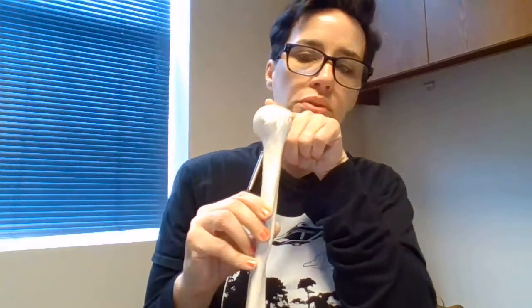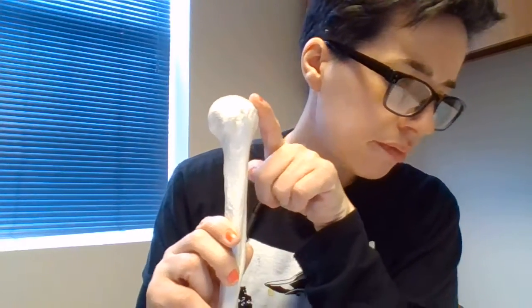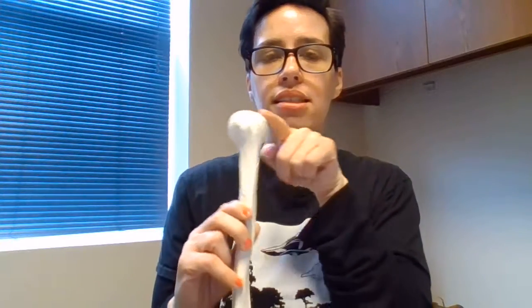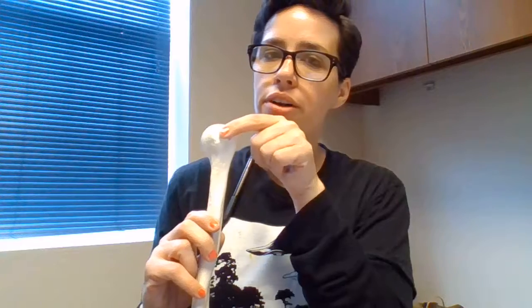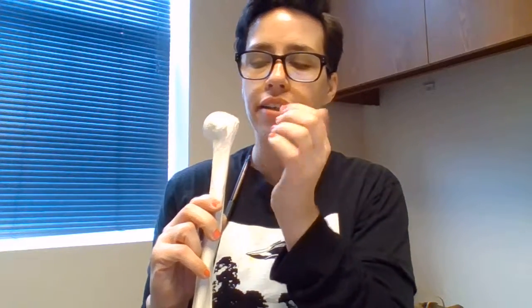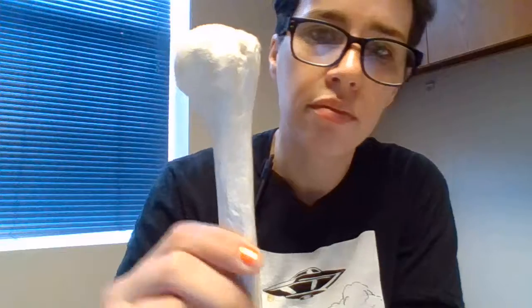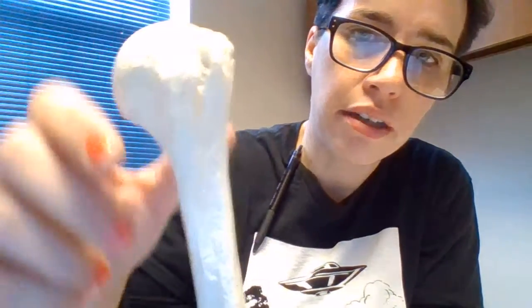And then I know the greater tubercle is just lateral to the head, and I know the lesser tubercle is a little more anterior, and it's smaller, so the greater one is bigger and lateral to the head, and the lesser tubercle is smaller and anterior. So I know that's hard to see from this distance, so I'm going to see if I can bring it up closer to the camera so you can see it. Here we go.